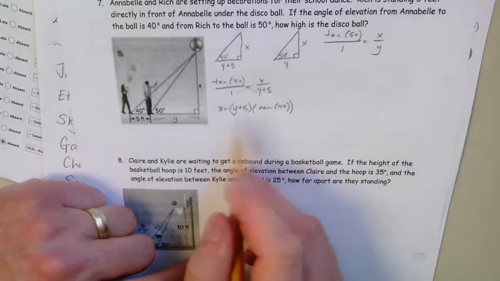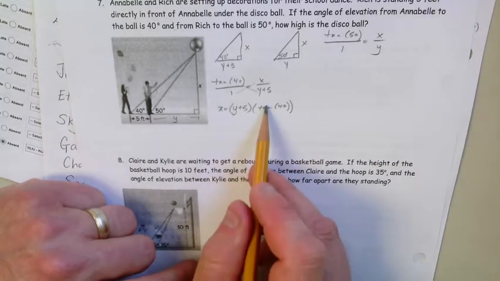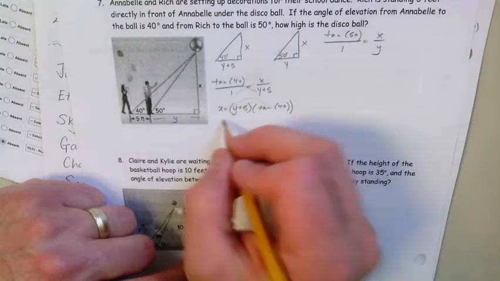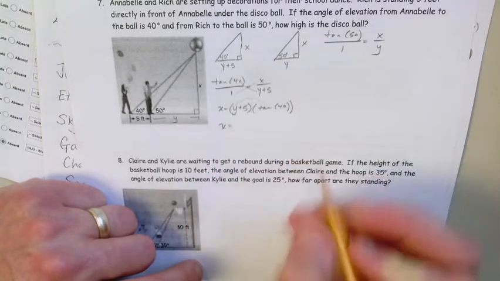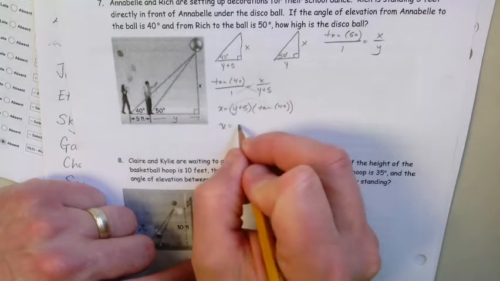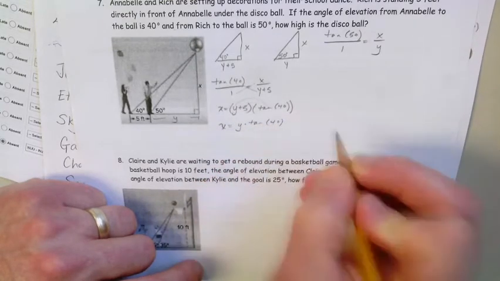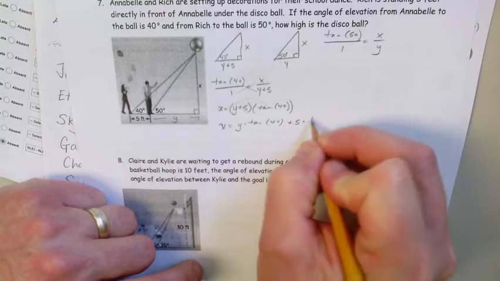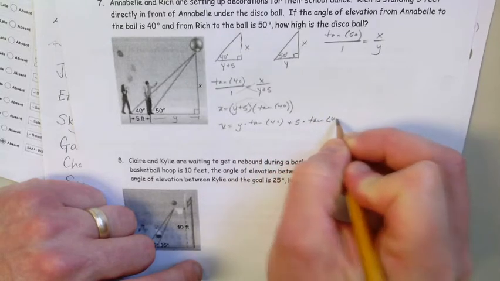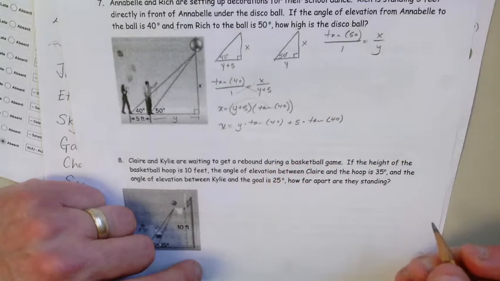Now, if you're thinking to yourself, I see parentheses, so I should distribute, you're exactly right. So I just distributed that into the parentheses there.